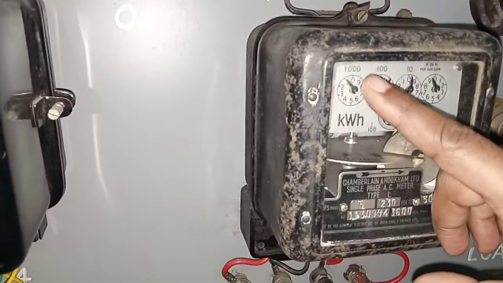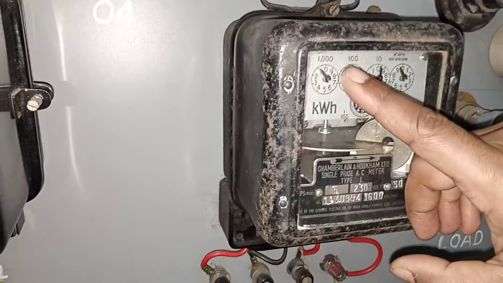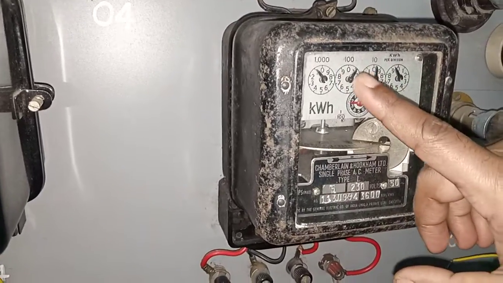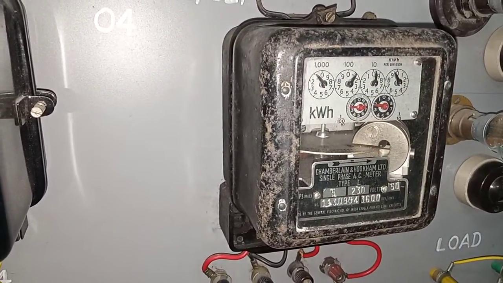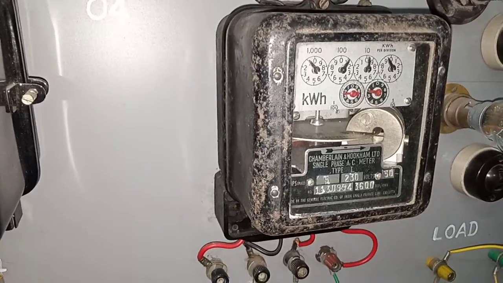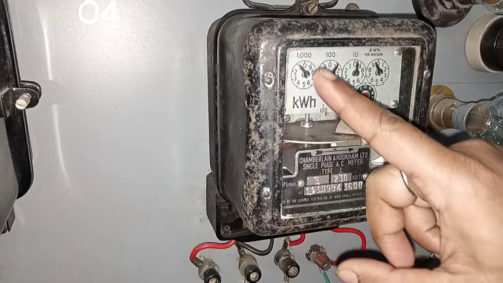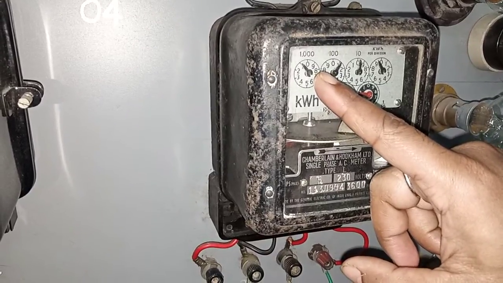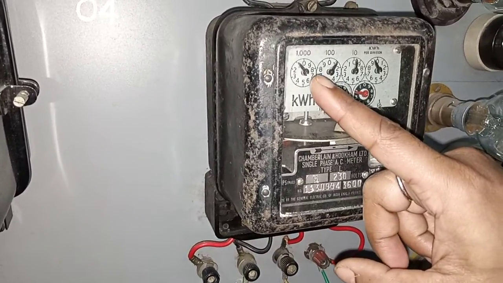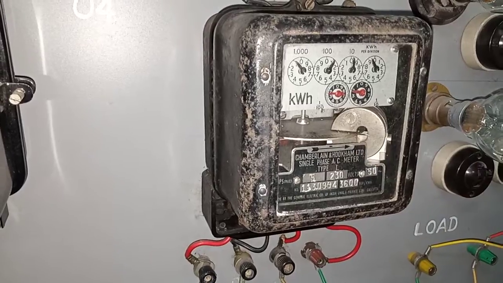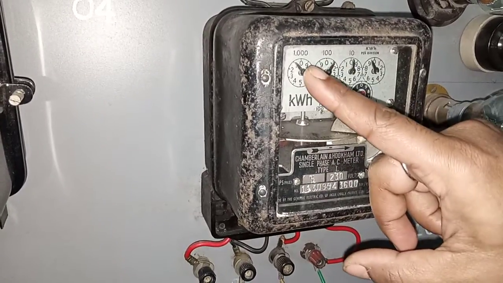This is the 1000 scale, it is written 1000 here, like 1, 10, 100, 1000, as we have seen in our class 2, class 3 levels. So this is the 1000 scale. If you see this dial, it has crossed 1, so in the 1000 position we will write 1.